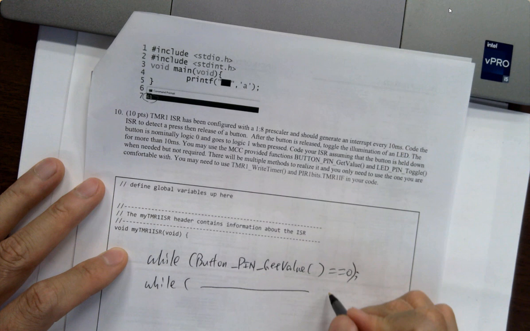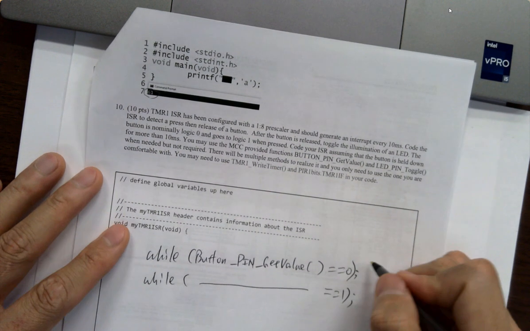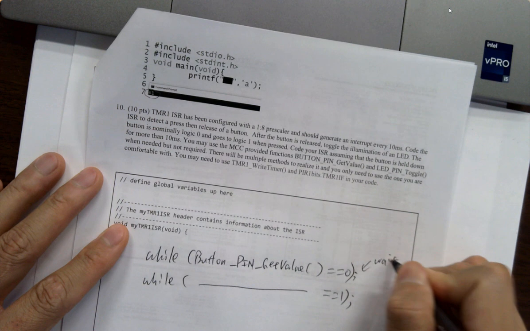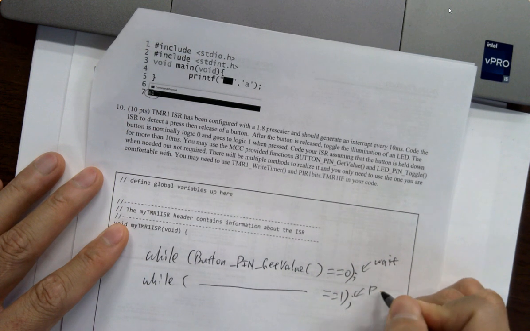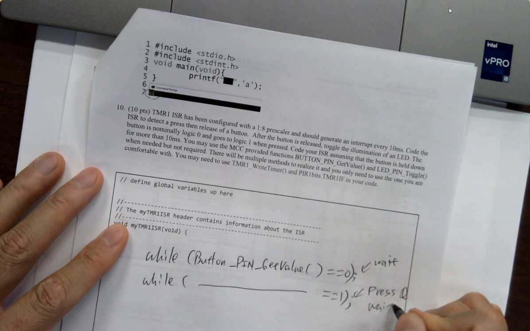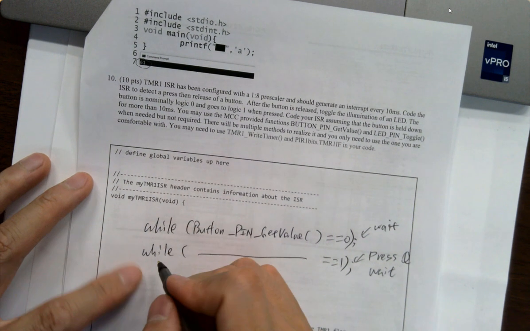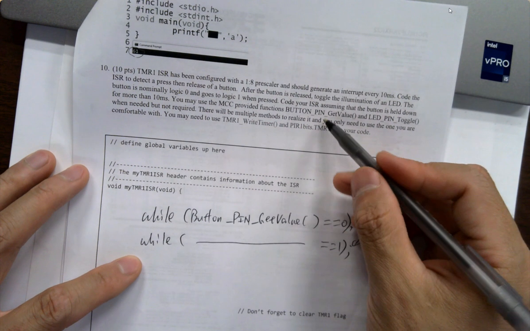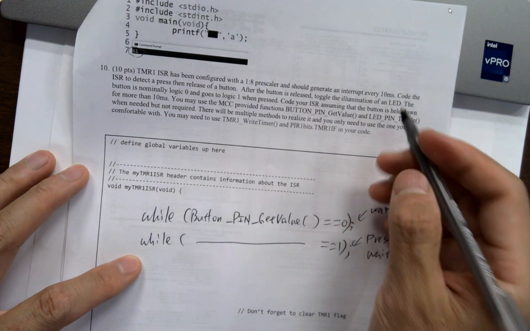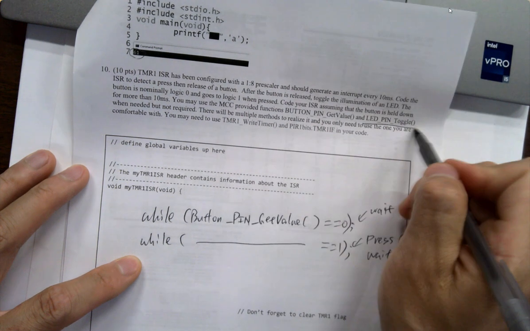It's going to do the same, but equals 1, right? So whenever you press it, this is the wait. This is press. And wait. And we'll release it and move to the next. So after it gets out from the loop, the first thing you want to do is toggle it, because it's asking you to do the LED toggle.